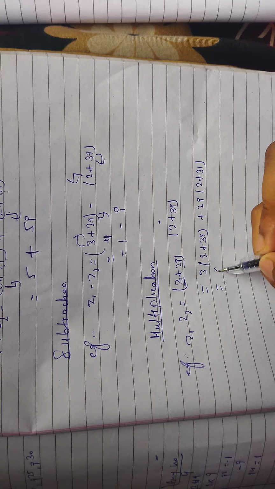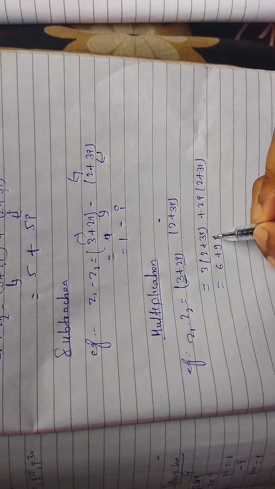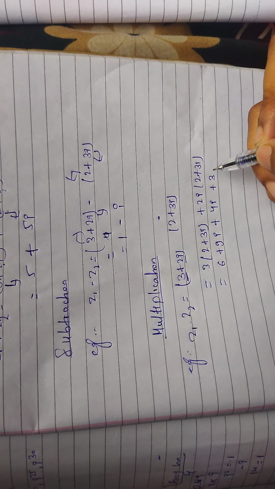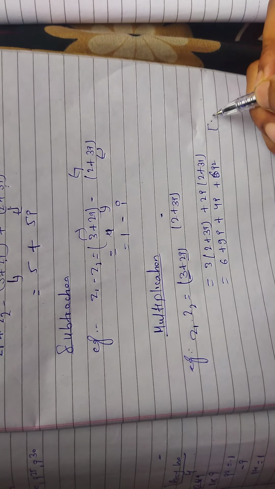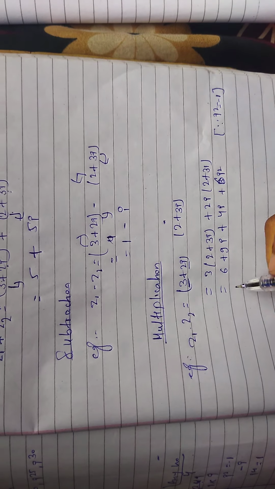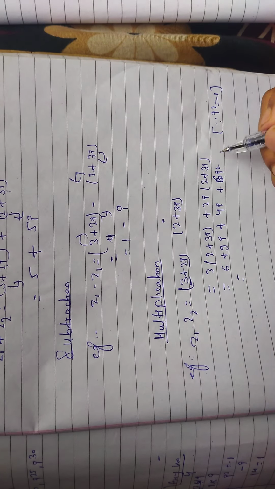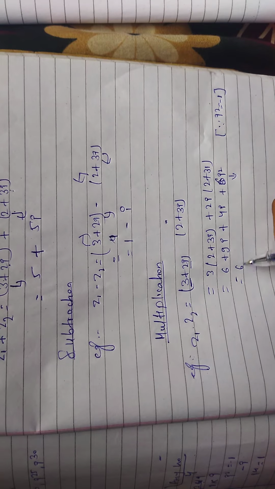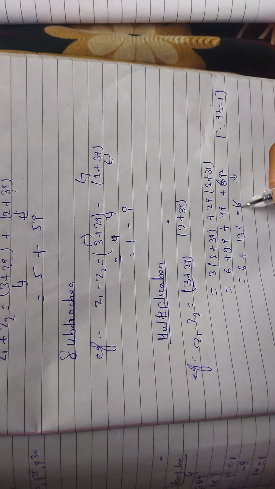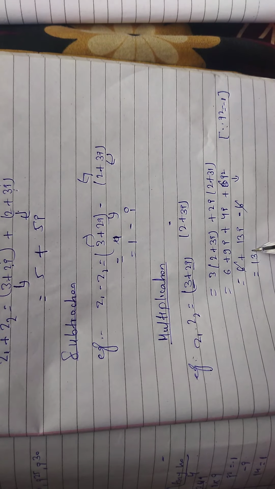When you multiply, 3 times 2 is 6, 3 times 3 iota is 9 iota, plus 2 iota times 2 is 4 iota, plus 2 iota times 3 iota is 6 iota square, and we have learned that iota square is equal to minus 1. So this becomes 6 plus 13 iota, and 6 iota square means minus 6, so the answer is just 13 iota.